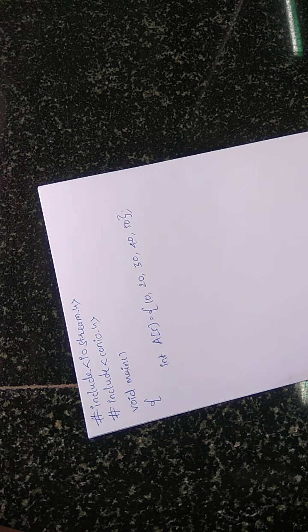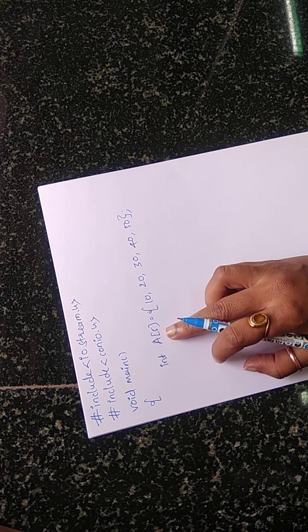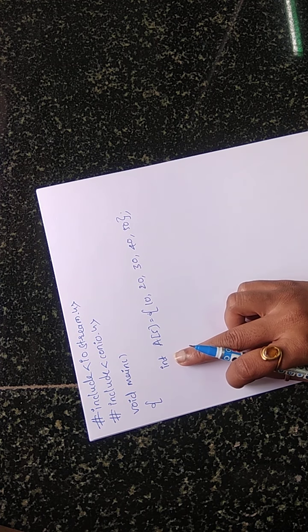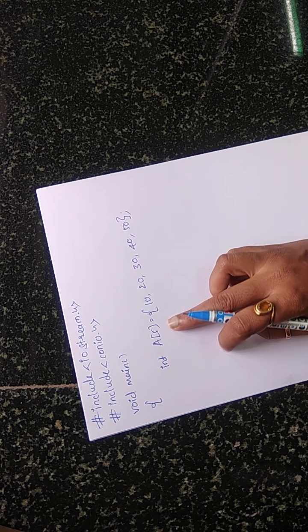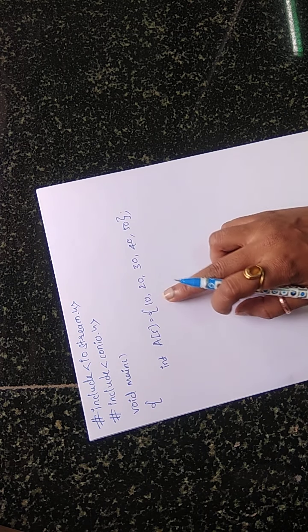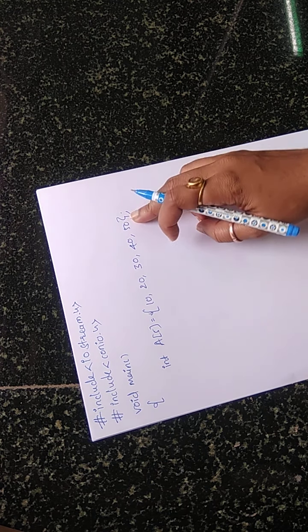The declaration and assigning of an array is done in one single statement. Here I declared an array named a, of size 5 and integer data type, and the values in the respective blocks are 10, 20, 30, 40 and 50.